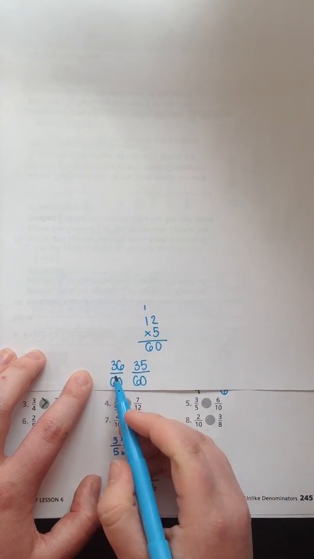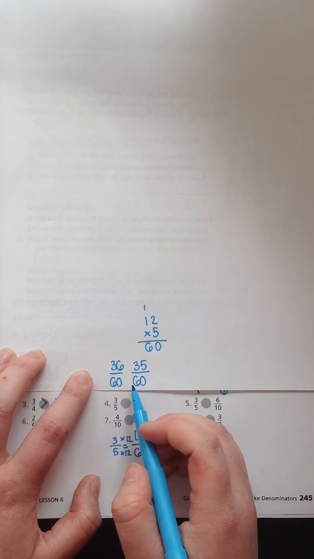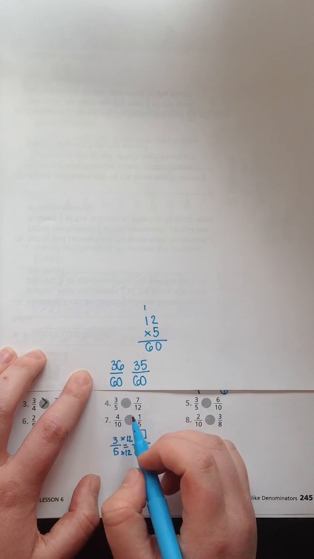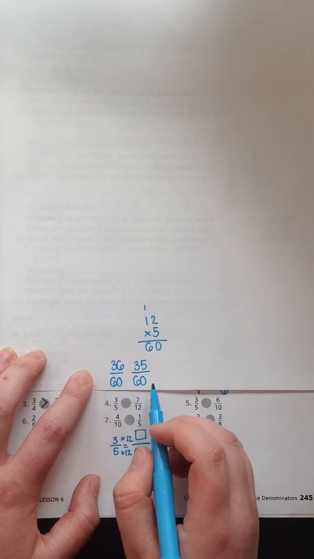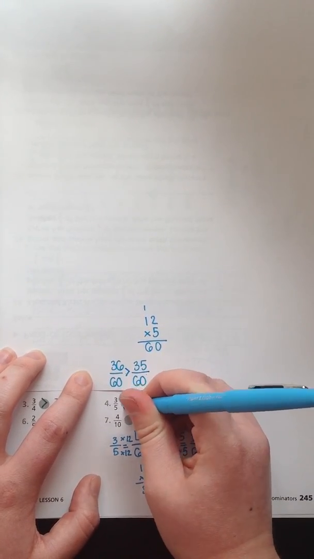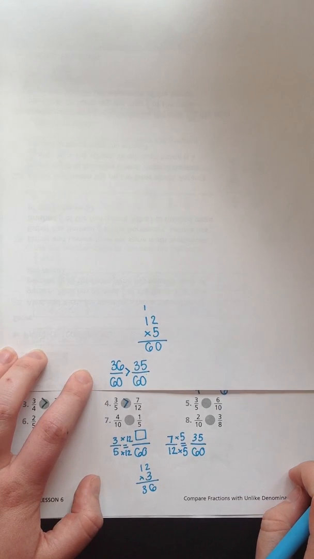Oh my goodness, look how close those two fractions are. I have 36 over 60 and I have 35 over 60. This would have been really challenging to draw out and figure out which one was larger, but because we gave them common denominators, we can see that 36 is bigger than 35, so 3/5 is bigger than 7/12.